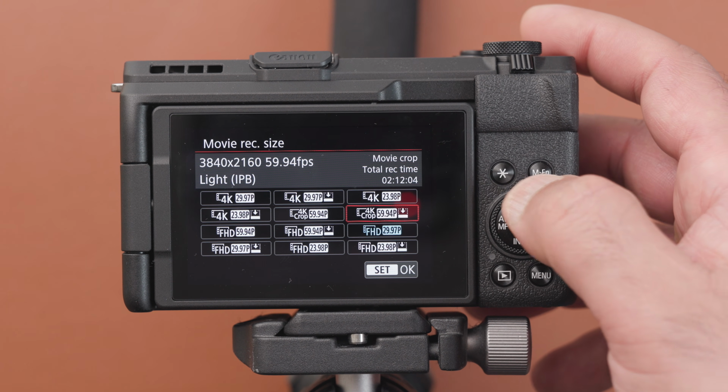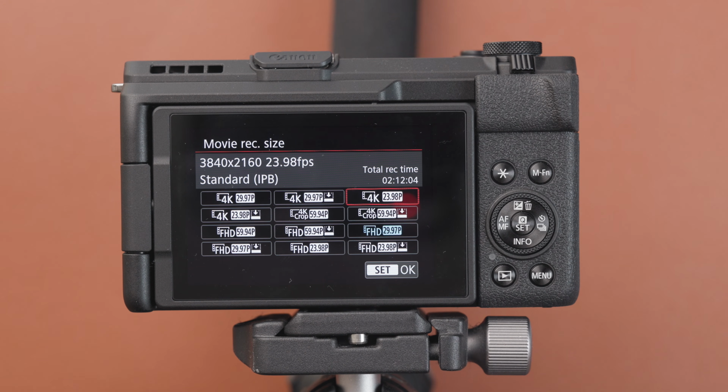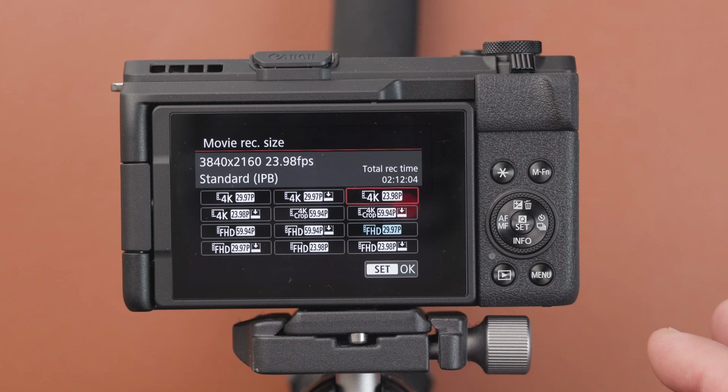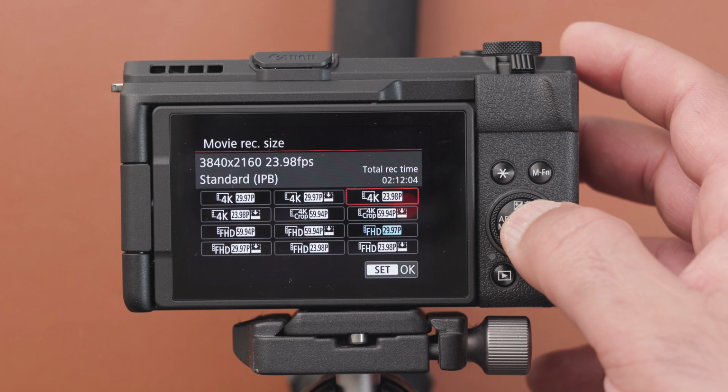For cinematic videos, we're going to choose 24 frames per second. There is no option for 24 frames per second on this camera, but we have 23.98 frames per second.